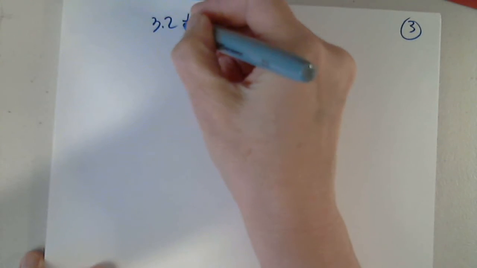It's on number 16 of 3.2. It has a graph, so you might have to pull up your WebAssign. Okay, you said 3.2. Okay, I clicked on it. And you said number 16.